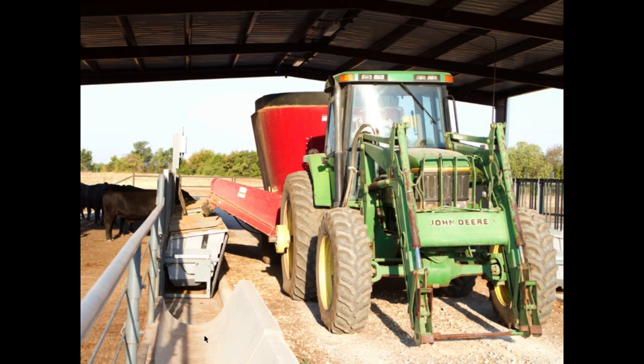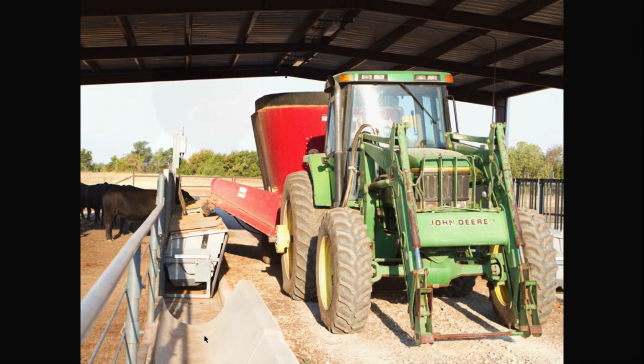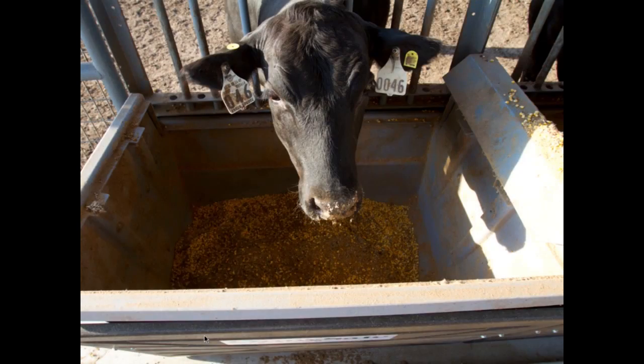We have feed bunks, sort of look like typical feed bunks that I can deliver into with a mixer wagon. And this feed bunk is pretty unique in that it sits on a set of load cells. This calf has an EID tag in his ear. When he sticks his head in here, there's a reader in the top of this bunk, and it registers who stuck their head in. As he eats, it assigns the amount of feed that he eats to him.